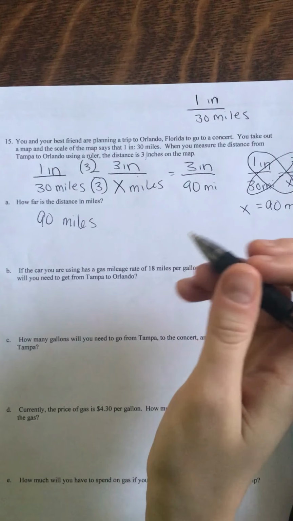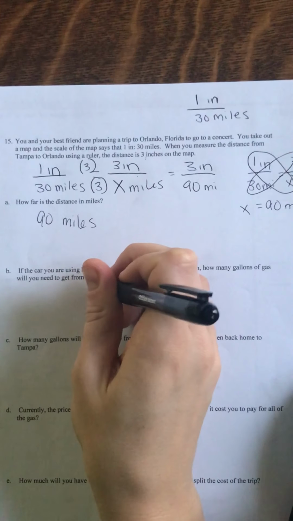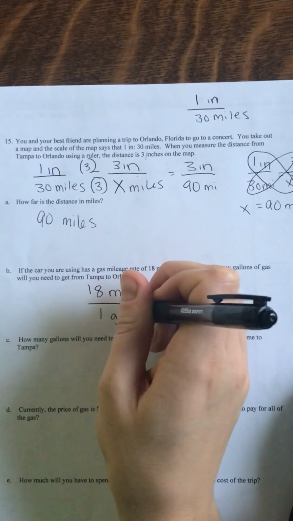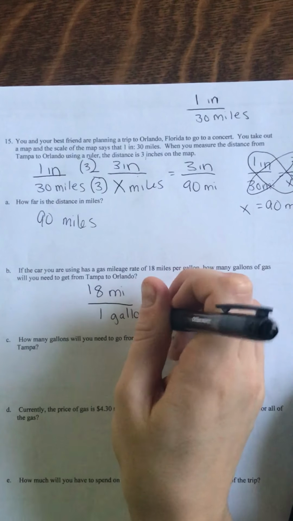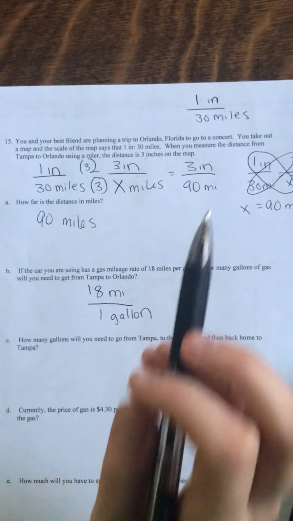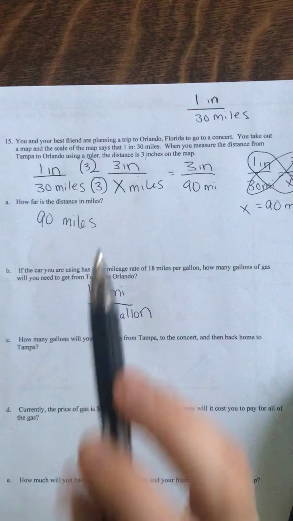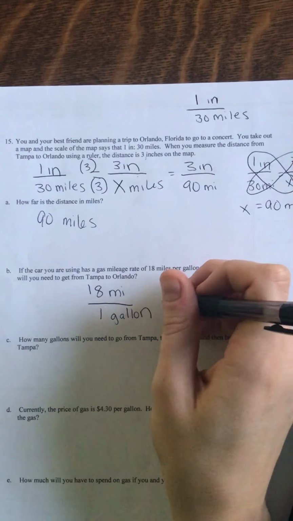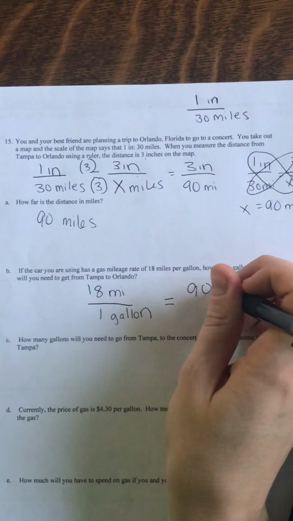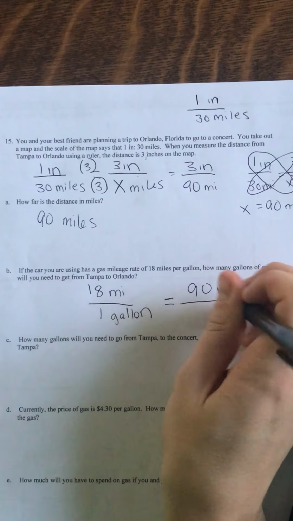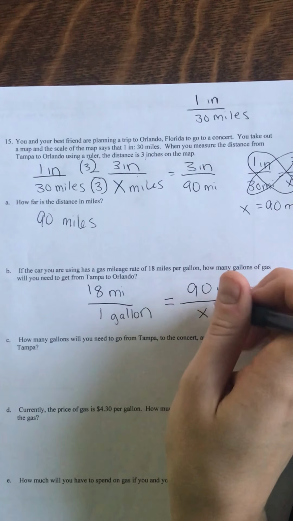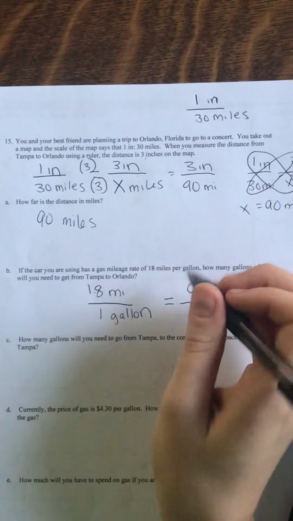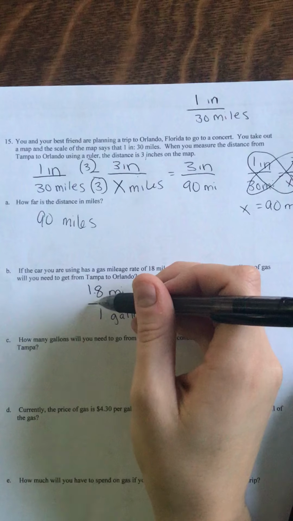So 18 miles, 1 gallon. I'm going to write this: 18 miles, 1 gallon. So 1 gallon is 18 miles. We have 90 miles total, so 90 miles is X gallons. Again, we can use scale factor: 18 times what equals 90?